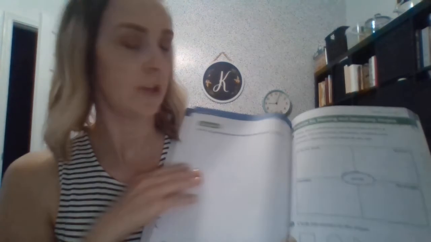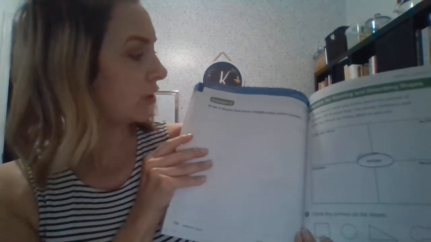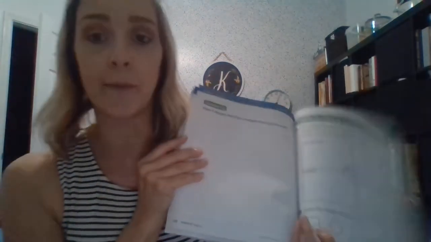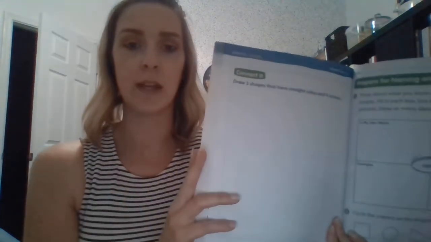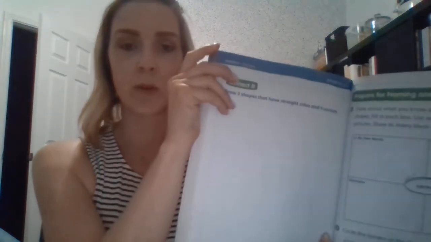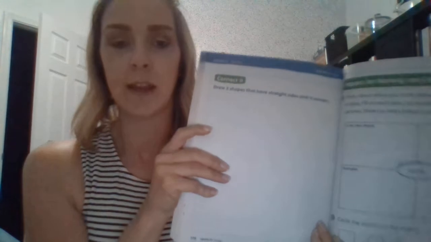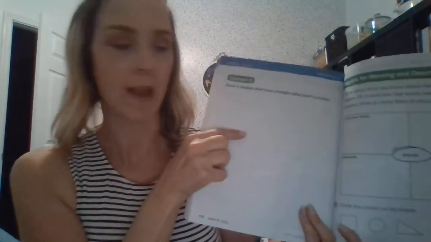Then on this page it says, draw 3 shapes that have straight sides and 4 corners. So corners are not the edges right here, the sides. Corners are the tips of them where they come together. So you just need to draw 3 shapes that have straight sides and 4 corners. So you'll draw that here.